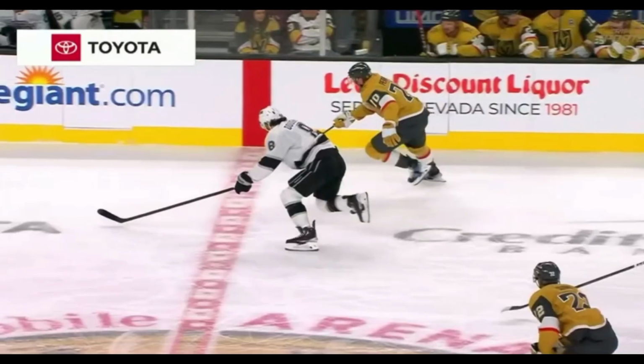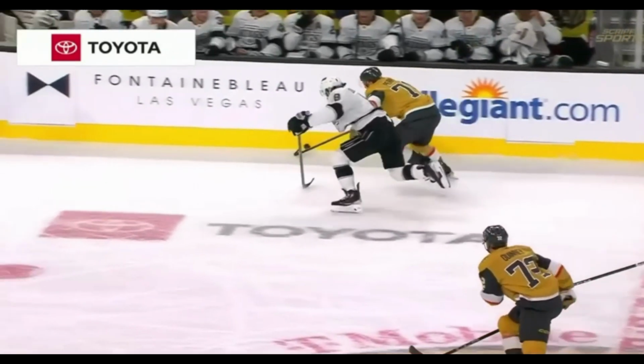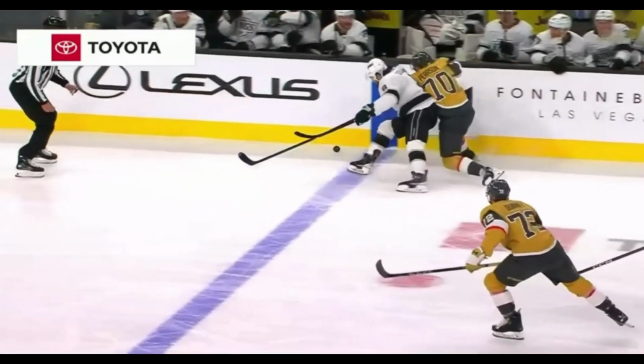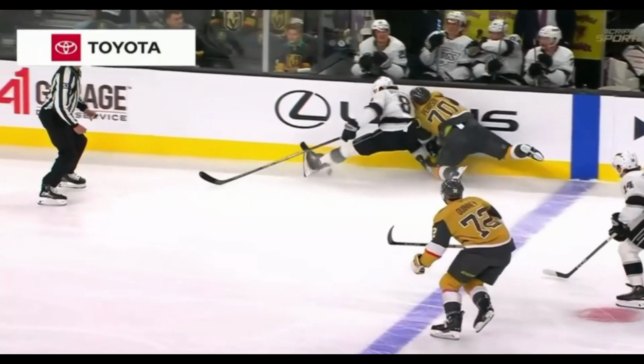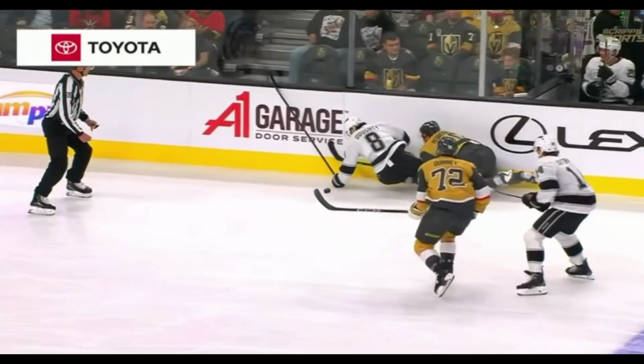On Thursday night, the LA Kings are in Vegas to take on the Golden Knights. Here we see number 8 for the Los Angeles Kings defenseman, Drew Doughty. He's skating on the back check here, trying to make a play on the puck, and we're looking at his left ankle as it gets awkwardly jammed into the yellow part of the paint along the boards there.